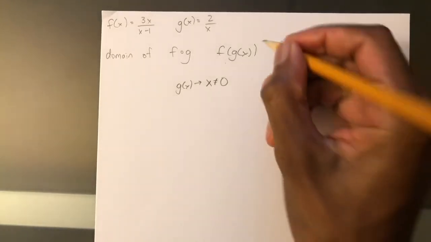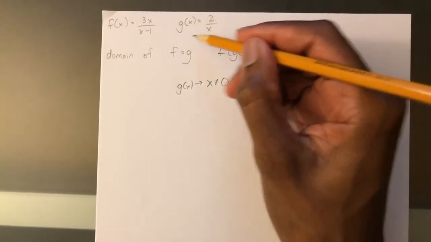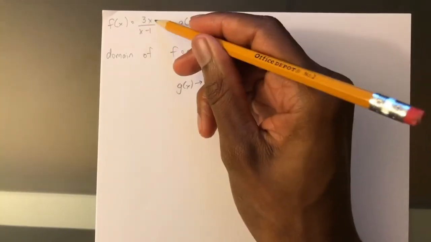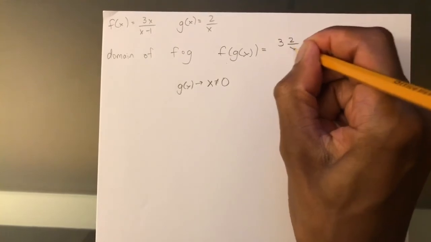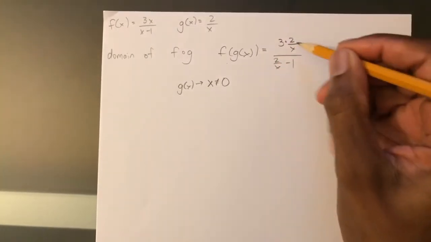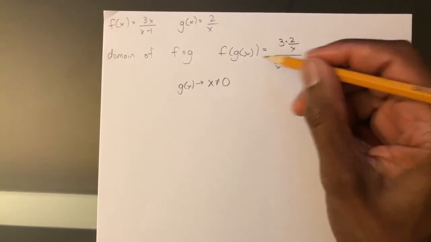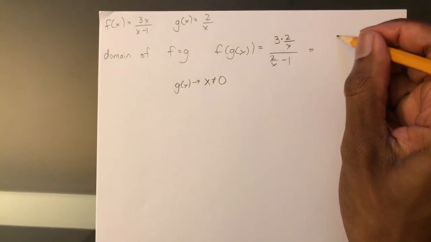Now let's actually create our composition here. Let's plug g of x into f of x. Notice we got two x's to plug in here, so it's going to be very pretty when we plug this in. So it's 3 times 2 over x, and that's divided by 2 over x minus 1. And I would say we should definitely clean this up.